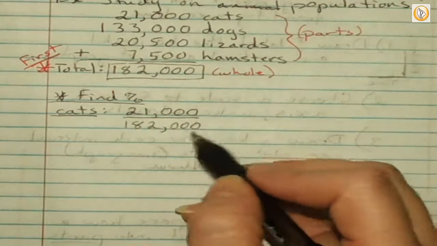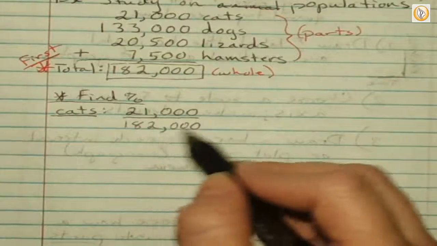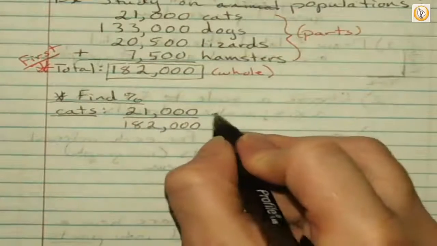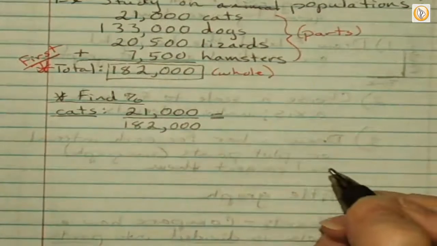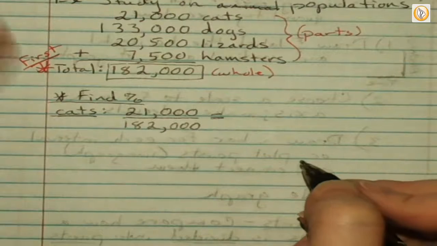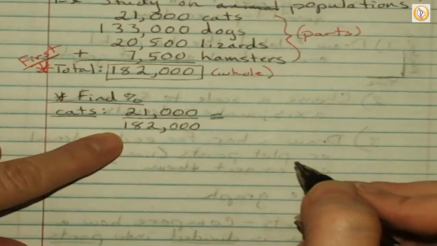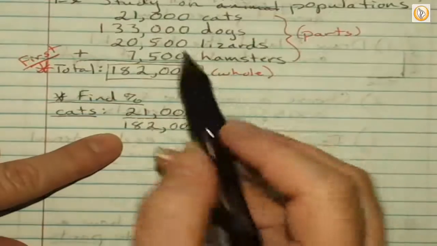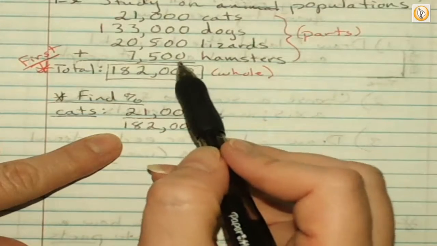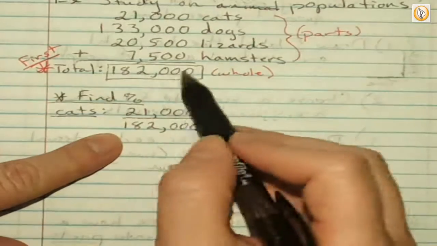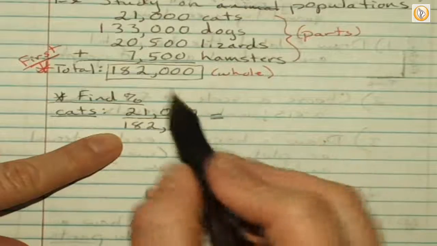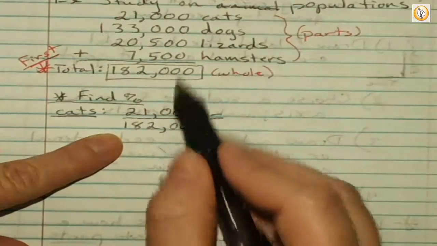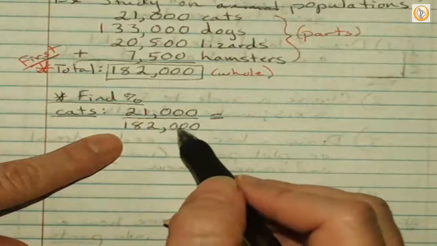There's 21,000 out of this whole. Y'all see where I got 182,000 from? So we're taking each of these parts and looking at what the percentage is of the whole. We're going to divide each of these by that whole.